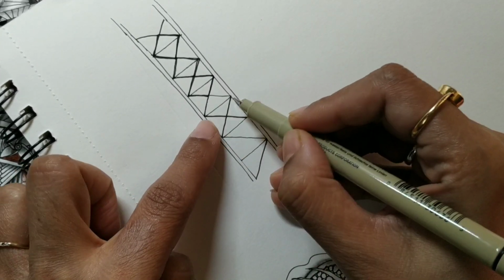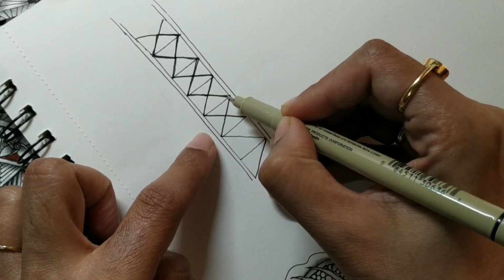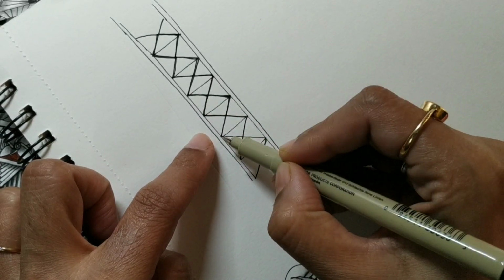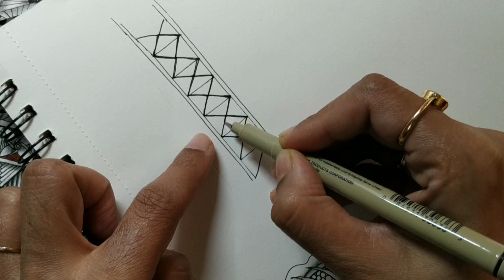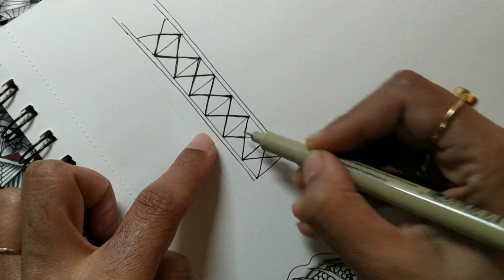If you can do without this line and just create this inverted V, that's absolutely okay. Just that mine goes wrong here and there, every time the shape of the square changes, so I do it this way. I find it easier this way.